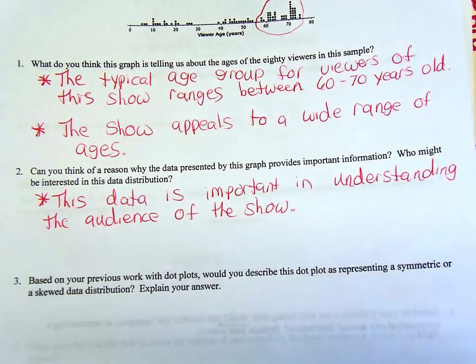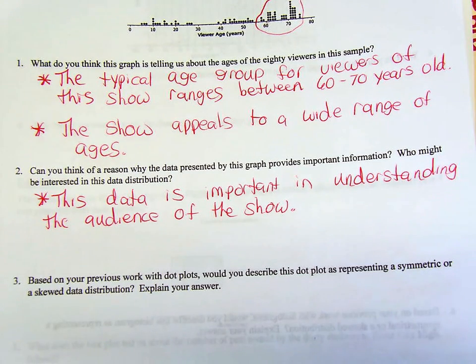Okay, so they want to know how many people watch our show, what ages they are, so it kind of ranges from 0 to 80 years old, around.